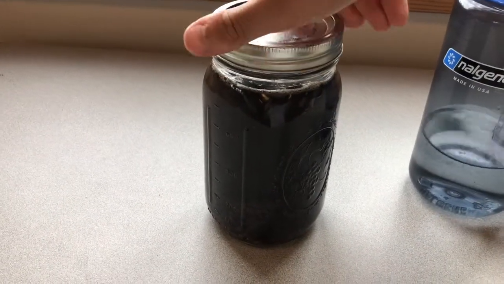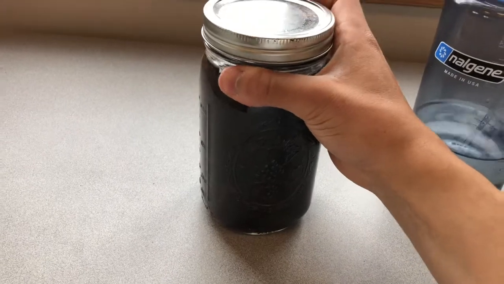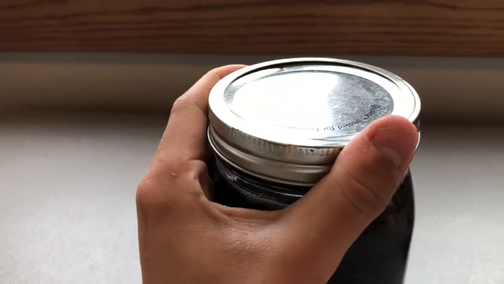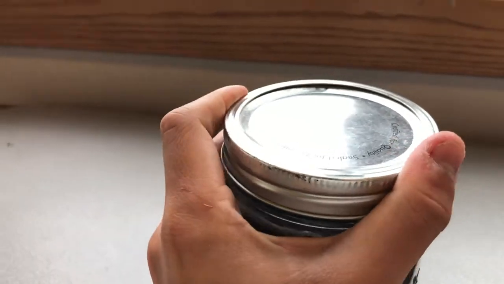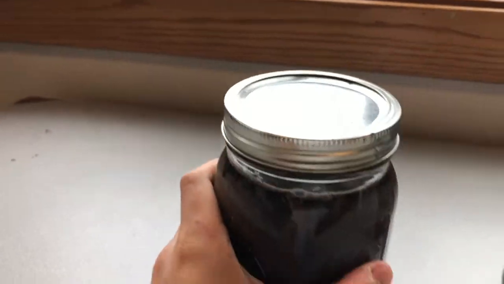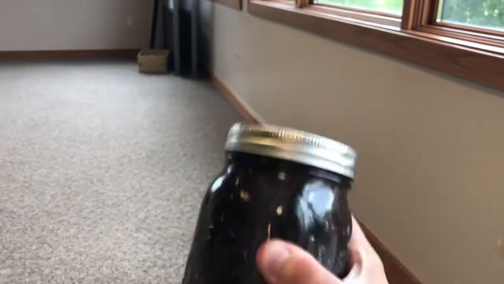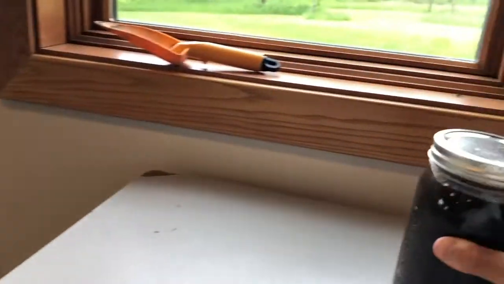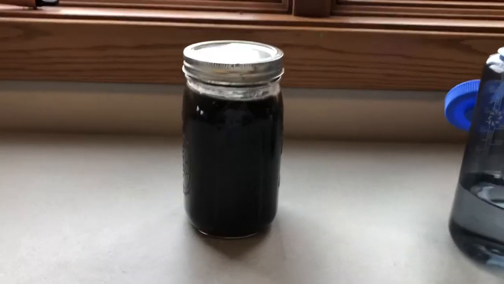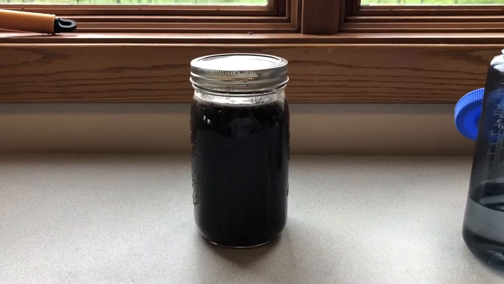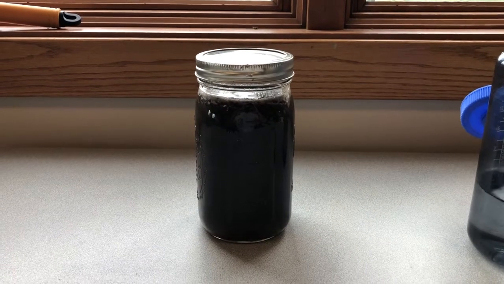Pop that lid back on. Make sure it's real tight. All right, now I'm just going to give this a shake. And we're going to let that sit for a few hours for all of the sediment to settle, and we're going to check back in on it.